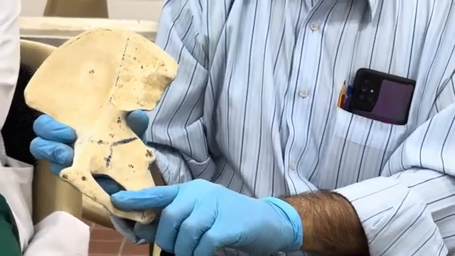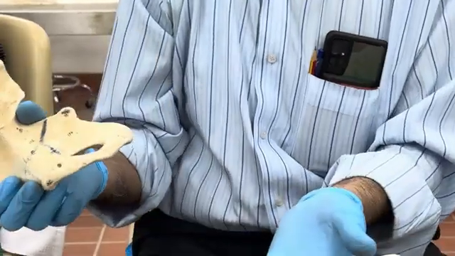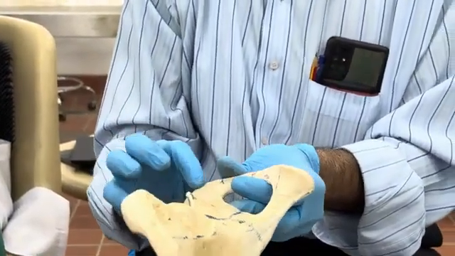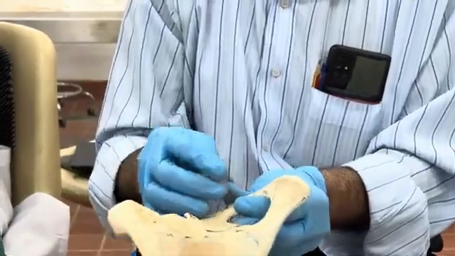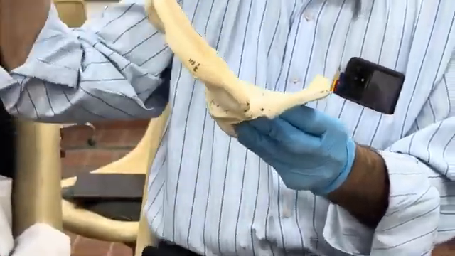Someone told me that this is called the iliac spine. No. There is no iliac spine. It is the ischial spine. Ischial tuberosity, ischial spine, ischium bone. The ilium is here, so there is no ilium spine. Come to me later on.